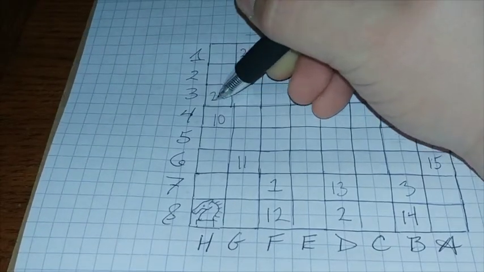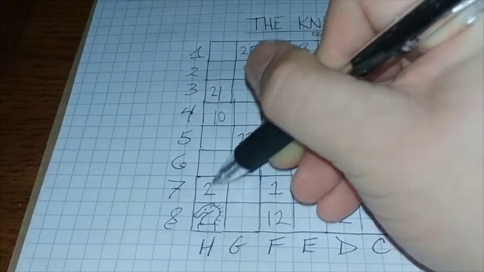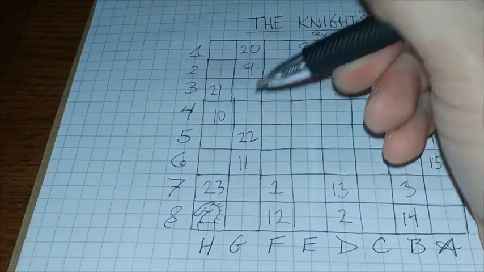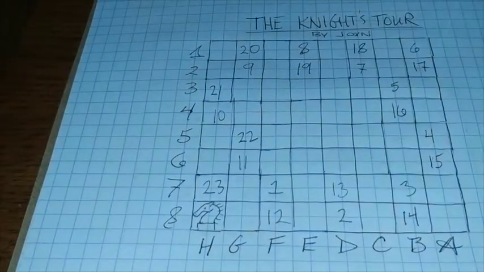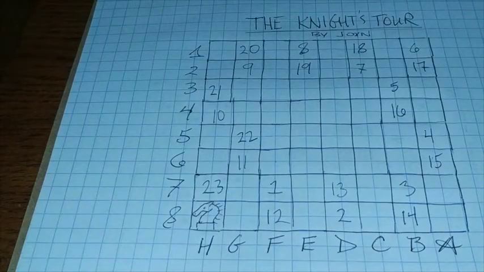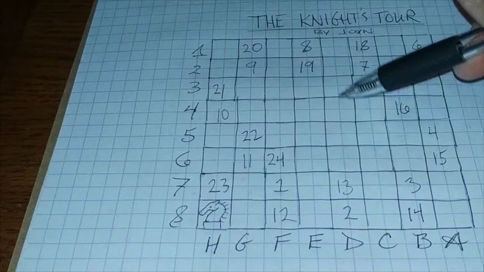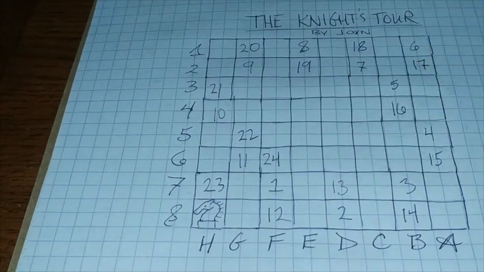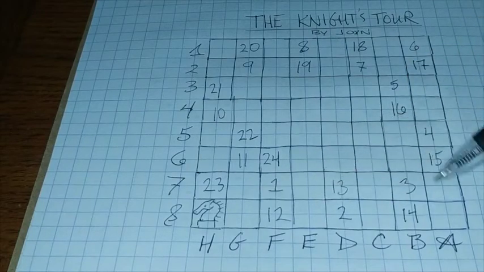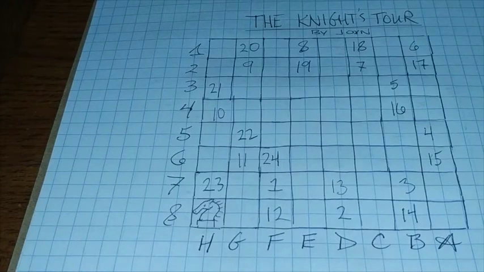So is 20, 21, 22, 23. And now we find ourselves that we only have 1 move left. Okay? So we have to go there. Now we could choose to do the inside, choose to do the outside. But you see there's pairs of squares all the way around this thing. I'd like to do it 1 more lap, or close to it.